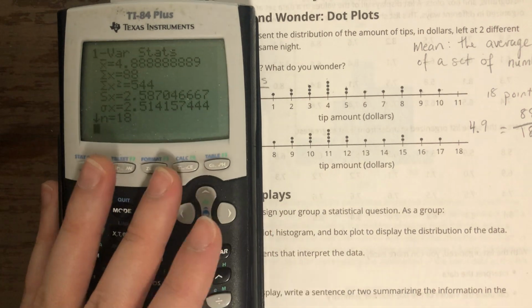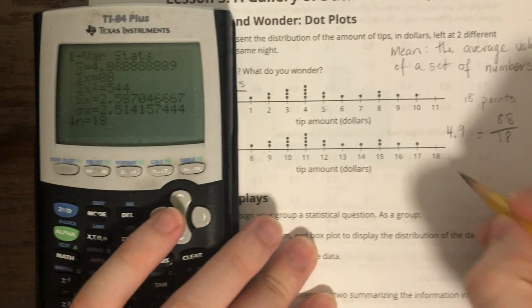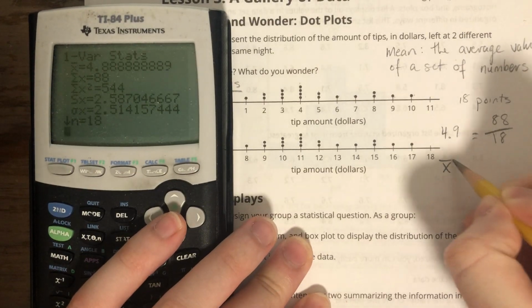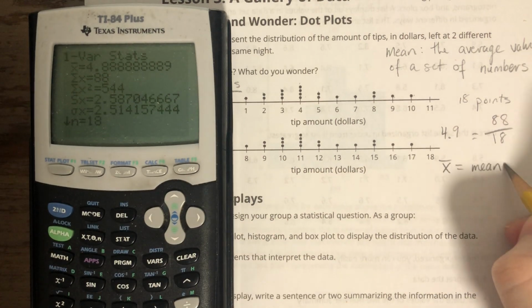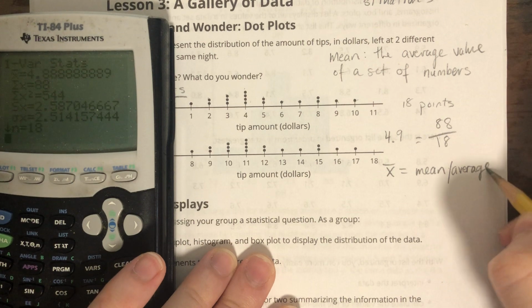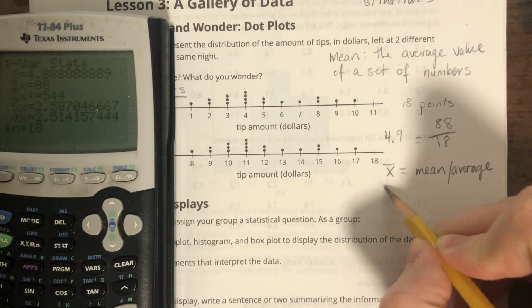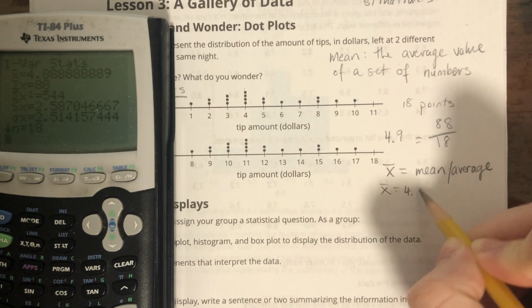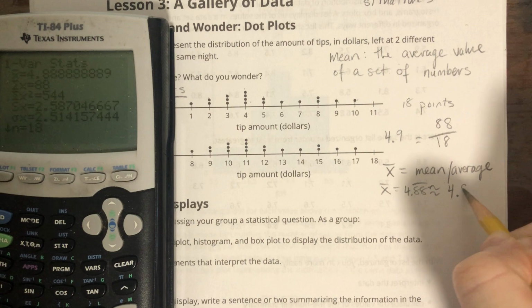All right, and if you see at the top here, you've got an x with a little bar on top of it. X bar just means the mean or the average. So in this case, we can see that my x bar in this problem is 4.88 repeating, which is really just about 4.9.